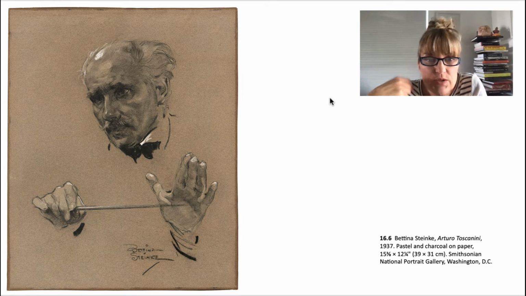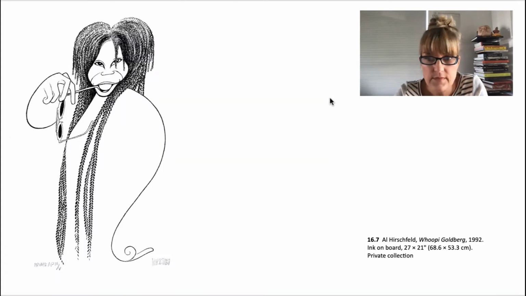But look at the judicious and careful use of the white crayon, just on the tips of the finger, the top of the head, and a little bit on the collar of the shirt. It's very highly detailed in the places she chose to render, and then completely absent of drawing in the rest of the image. This is Al Hirschfeld's cartoon, I would say a caricature of Whoopi Goldberg from 1992.